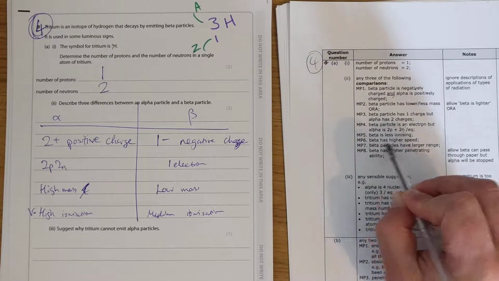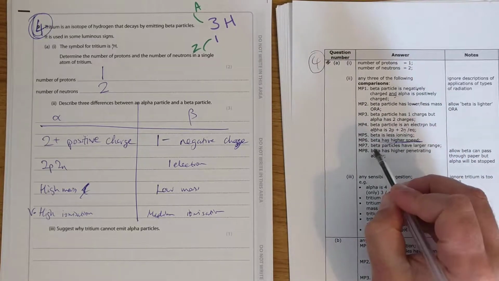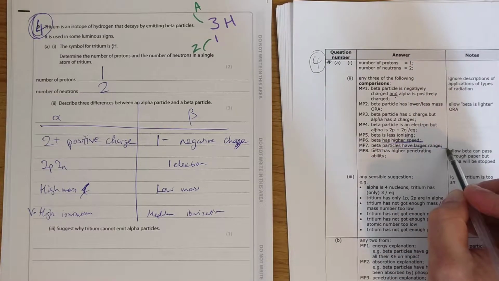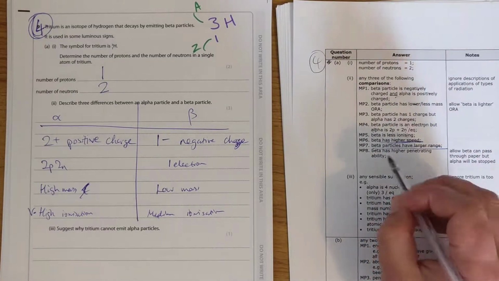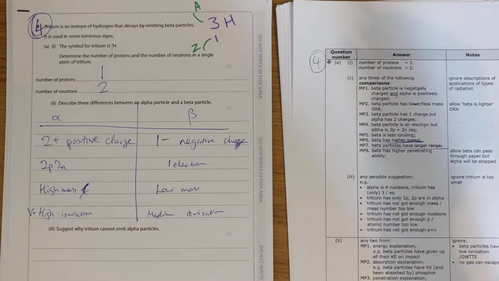Beta is less ionizing. Beta has a high speed. You could have said that as well. Beta particles have a larger range. They go further. In air, for example, they go a meter, whereas alpha only goes 1 centimeter in air.